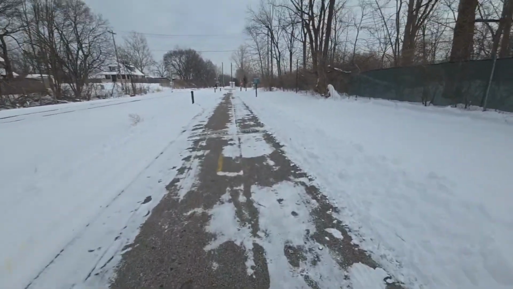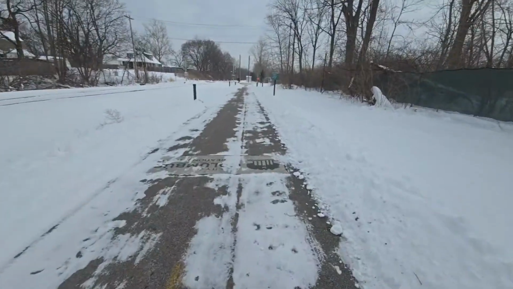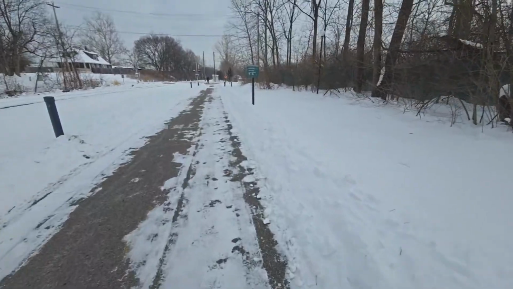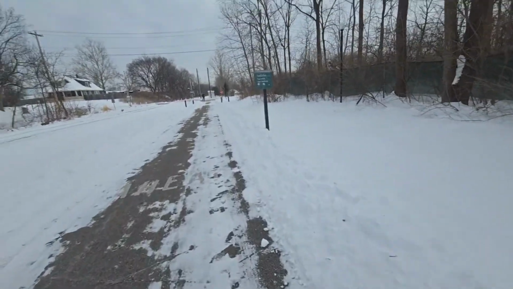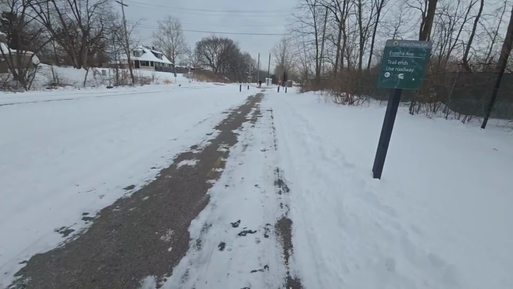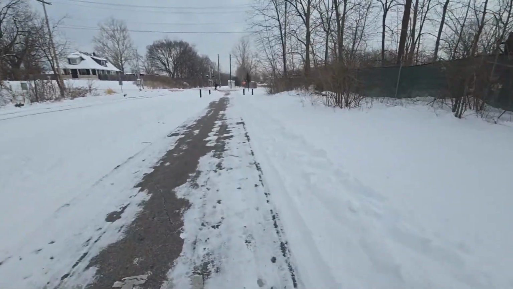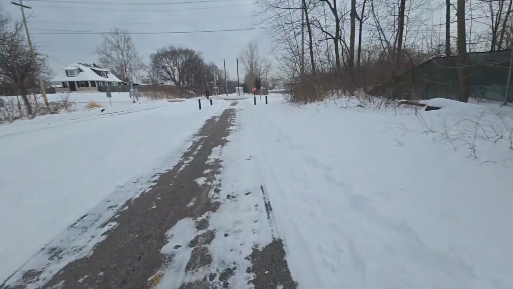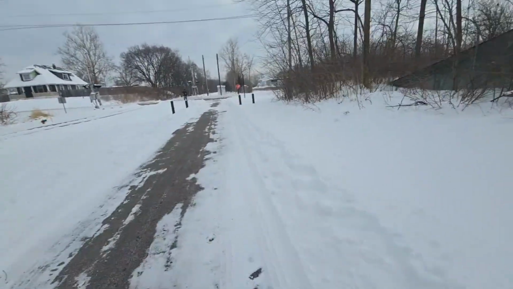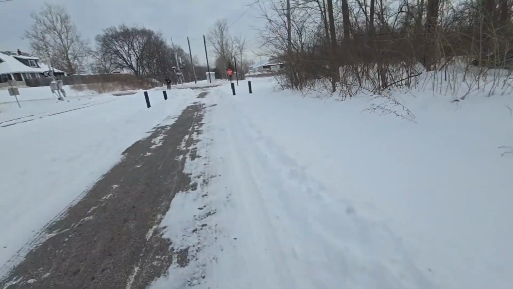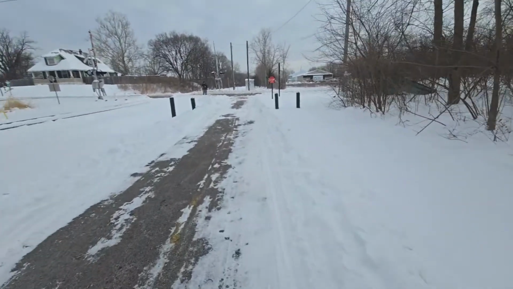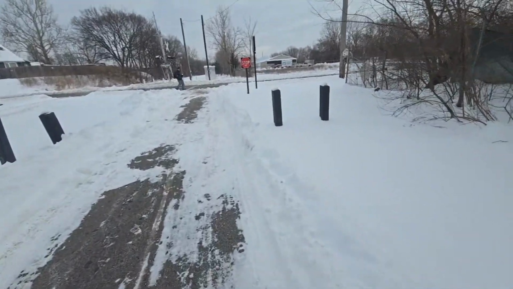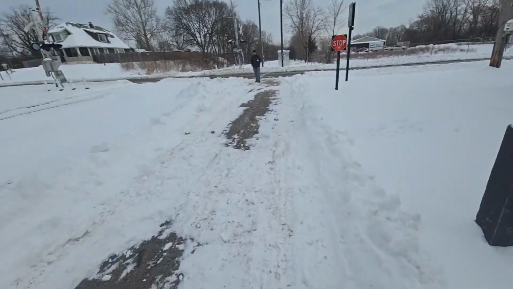So, unless he knows that group of people behind me. And we're going to turn around up here at the stop sign because I want to walk in the road.